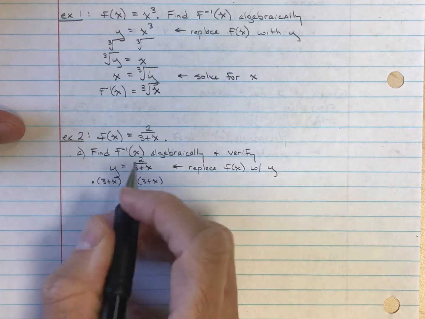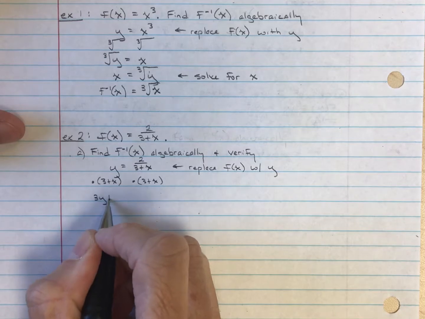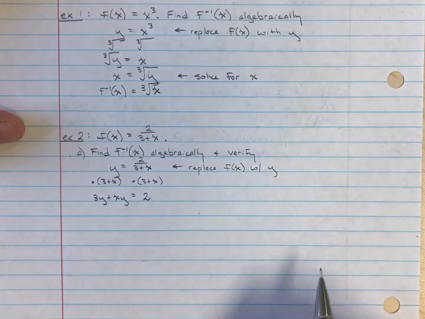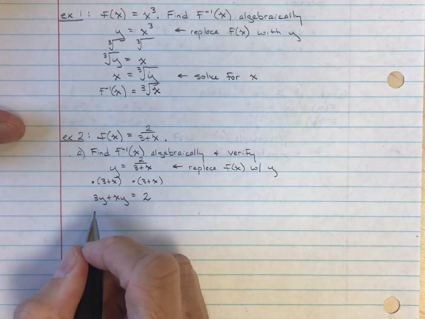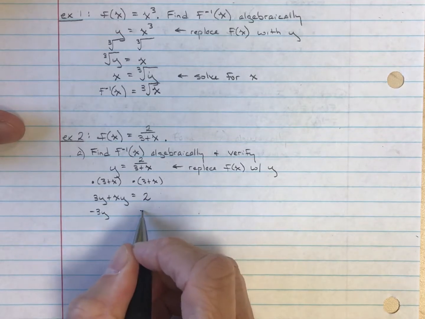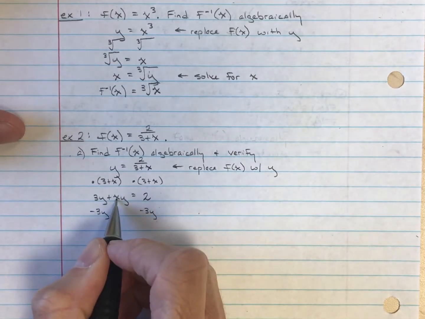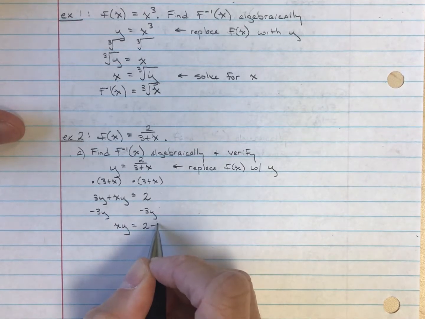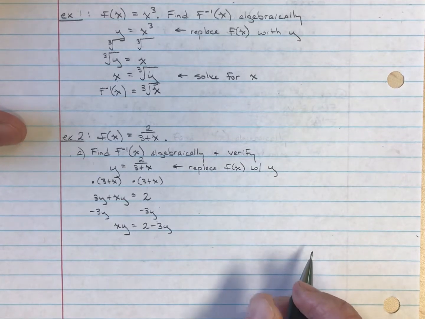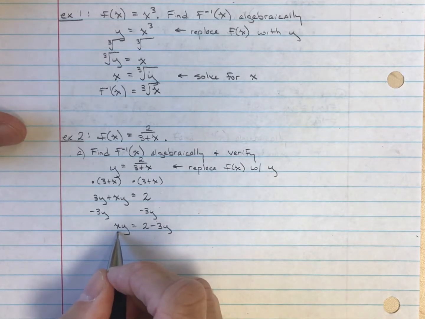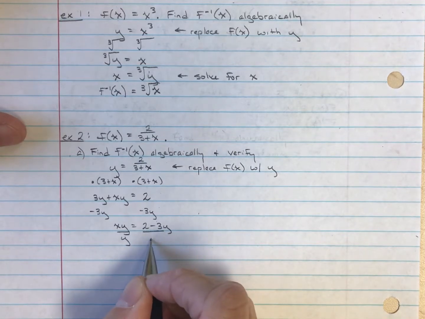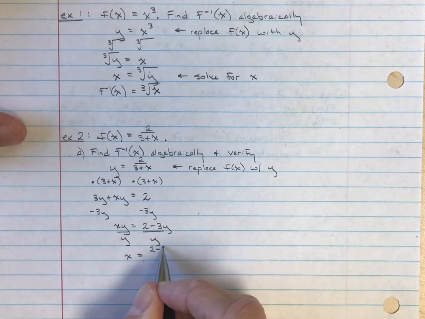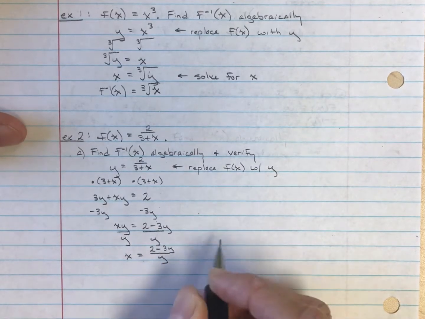Okay, and then on the left side, I have 3y plus xy is equal to 2. No more fraction. That's kind of nice. I'm going to subtract 3y from both sides. Remember, I'm solving for x. Here's my x right here. So on the left side, I have x times y equals 2 minus 3y. And then to get x by itself, I'm going to divide both sides by y. And I have x is equal to 2 minus 3y divided by y.